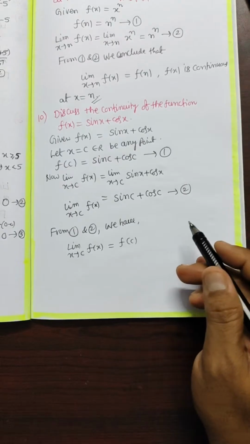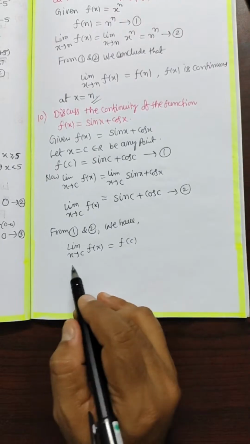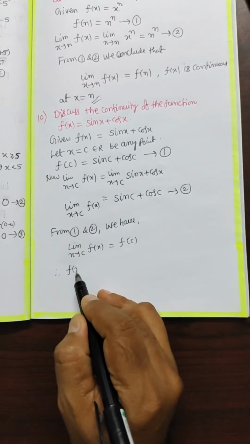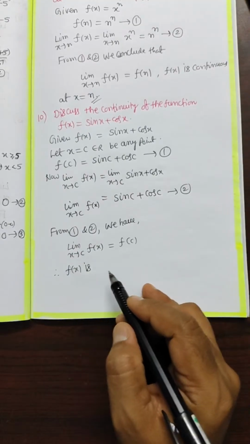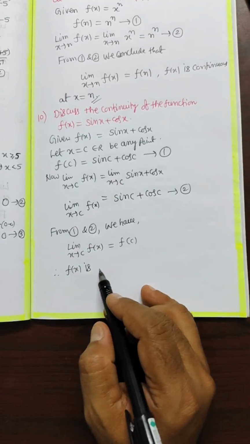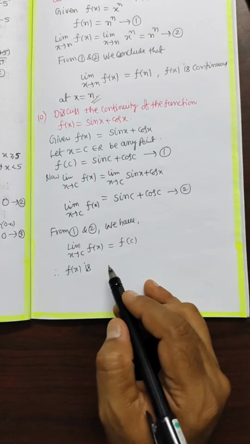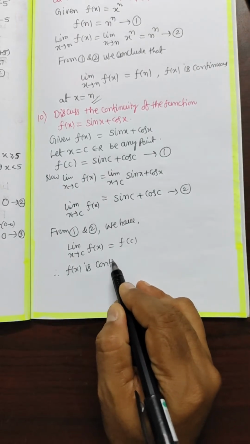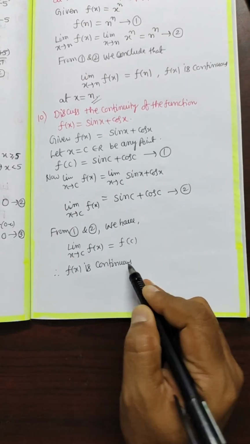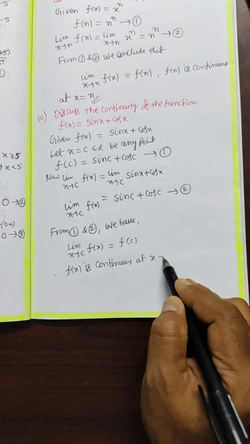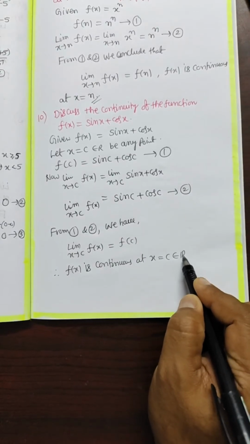This is the way we can conclude, dear students. That's all. Therefore, f of x is continuous at x is equal to c belongs to R.